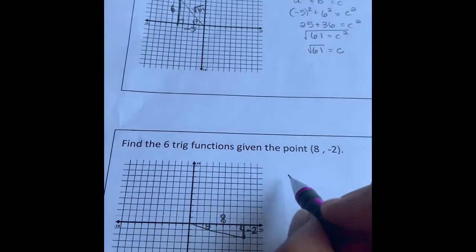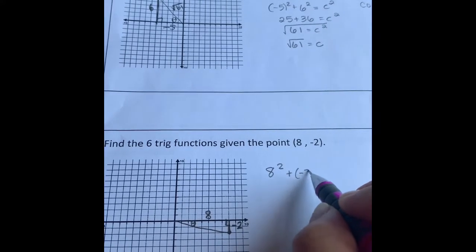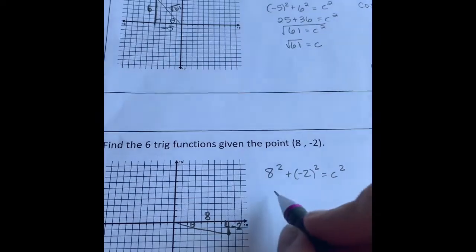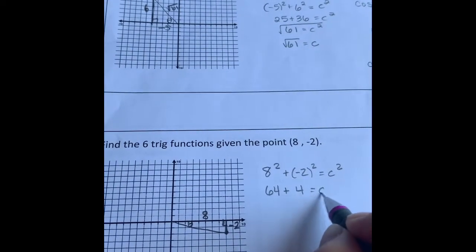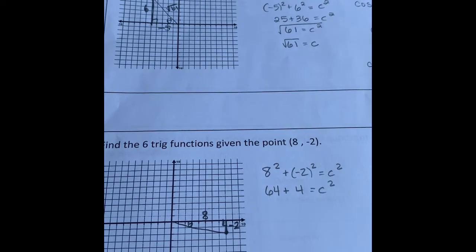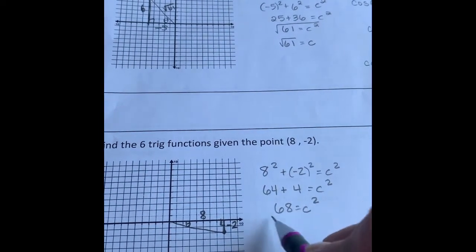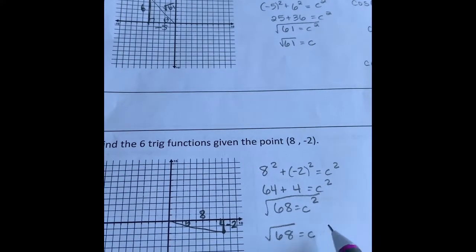So now using the Pythagorean Theorem, I have 8 squared plus -2 squared equals c squared. So I have 64 plus 4 equals c squared. So now I have 68 equals c squared. If I square root that, I get the square root of 68.